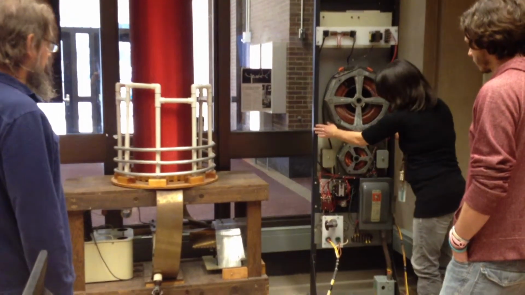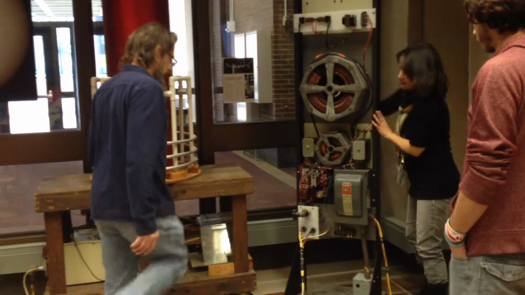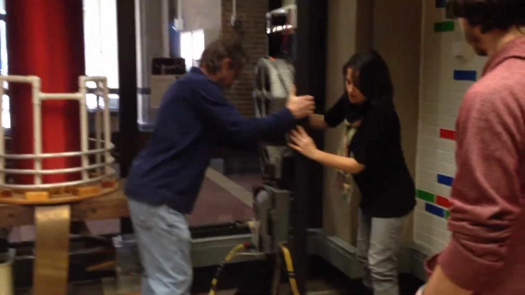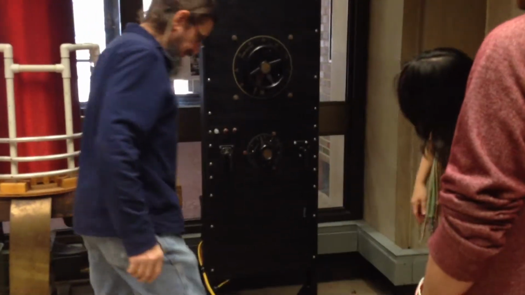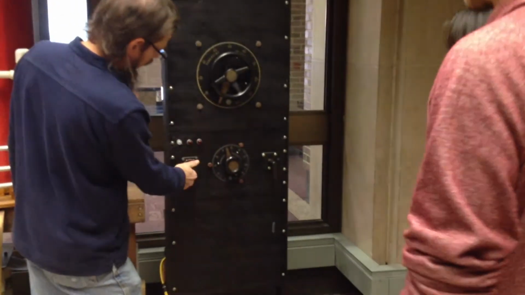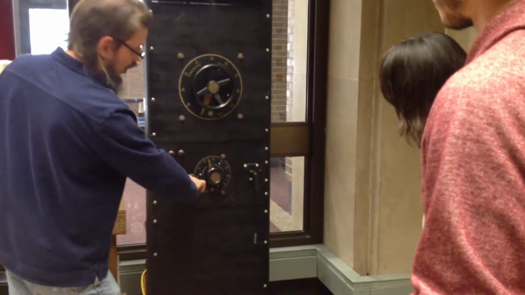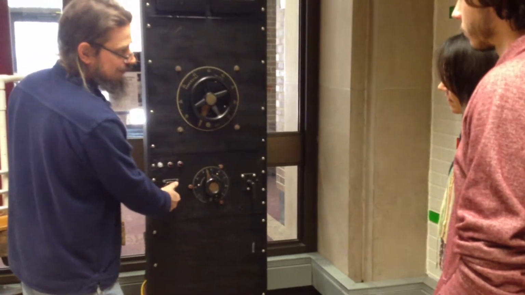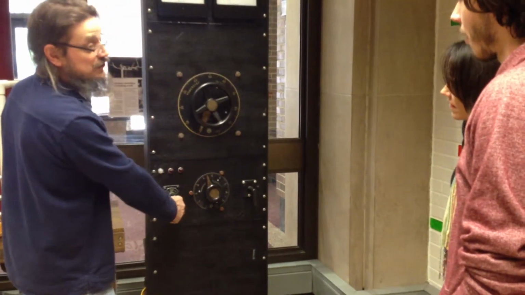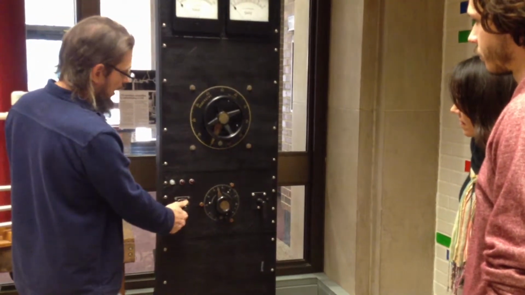Brian, where's the on-off switch? That's all on this side. The main power on, main power off. So on is red, because red is danger. Off is green, because green is safe. So this is main power on.